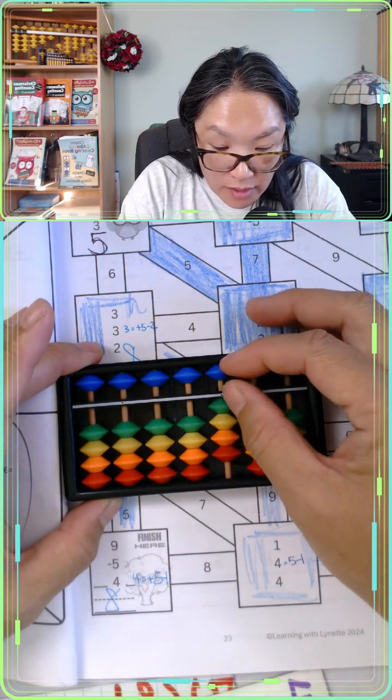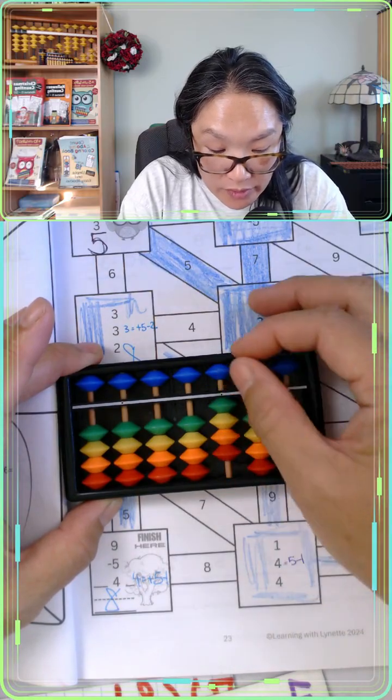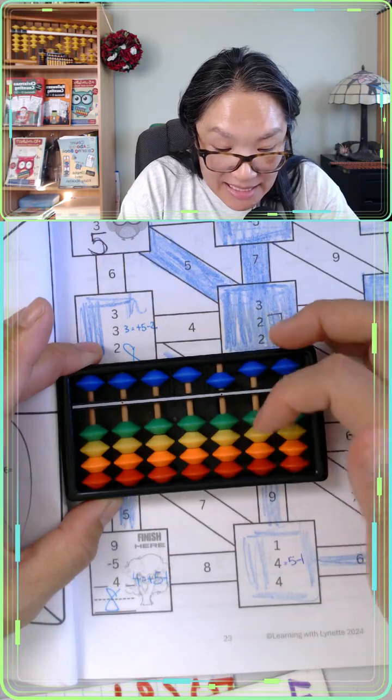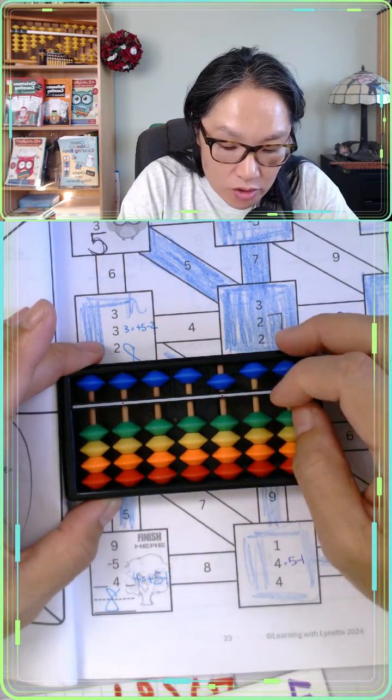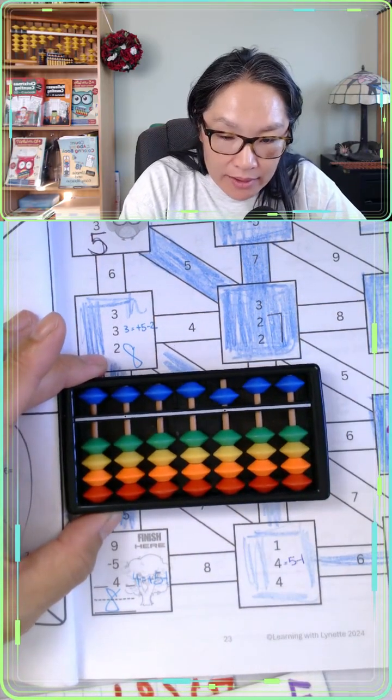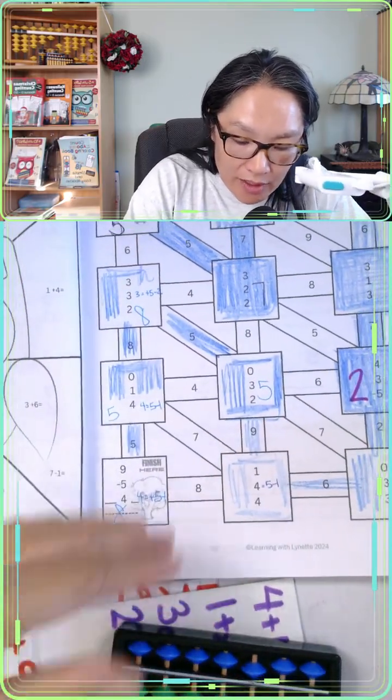If I want to add the 1, I know this is what I'm doing. I'm adding the 1 because I can see that I have it. It doesn't slow you down when it starts becoming automatic. The idea is you do it enough times, it becomes automatic.